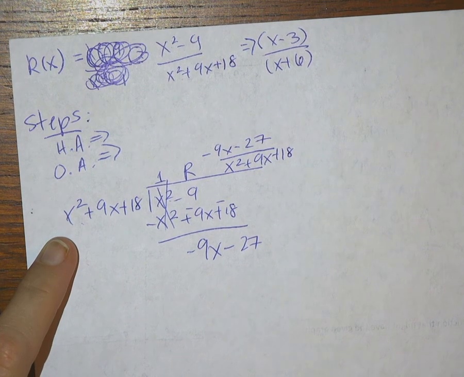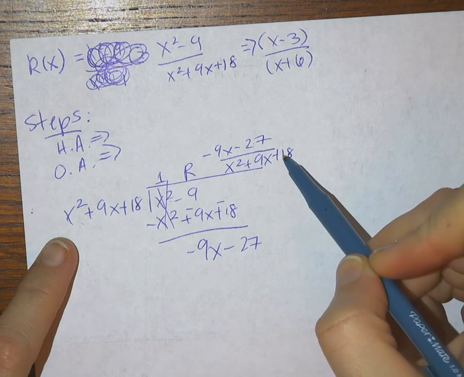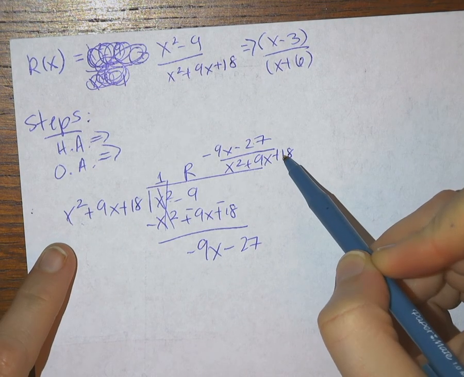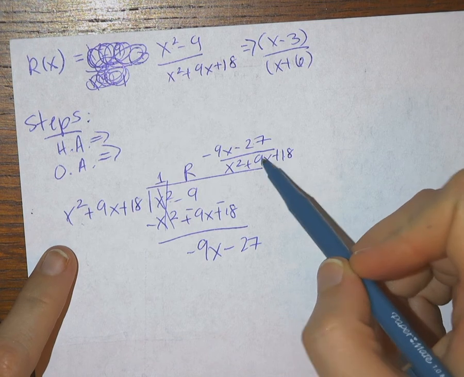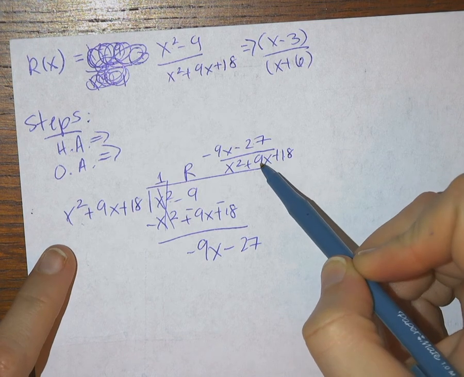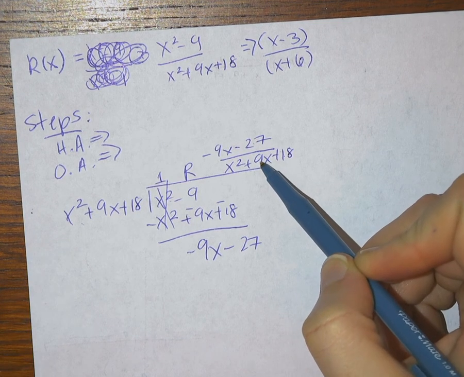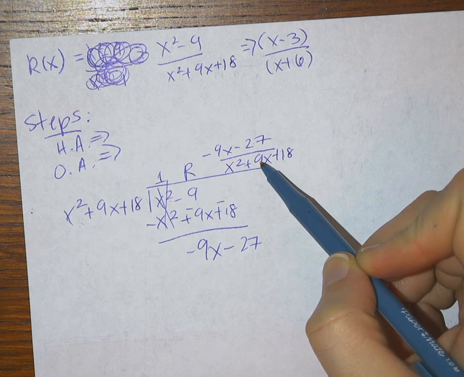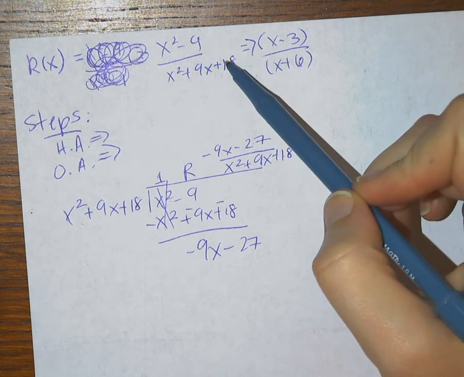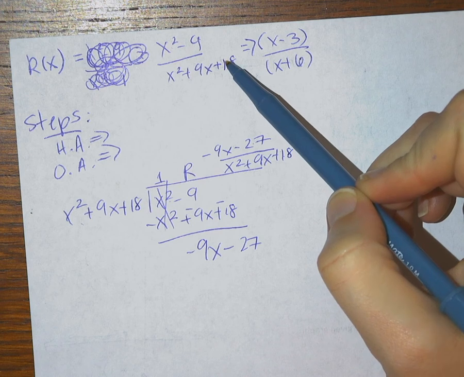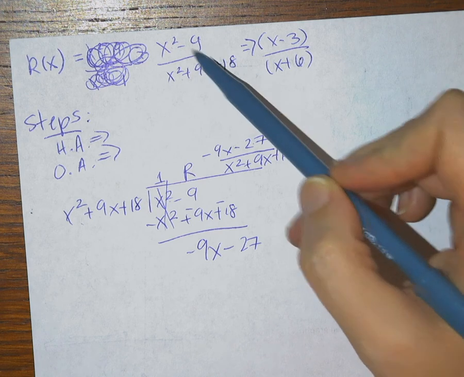Now, if I look at this, I can see that I actually have some like terms to cancel out. Now, I probably could have prevented this early on, right? I divided by my original term, but if we consider, we really divided by more originally, right? We divided by that x plus 3 in each of these.